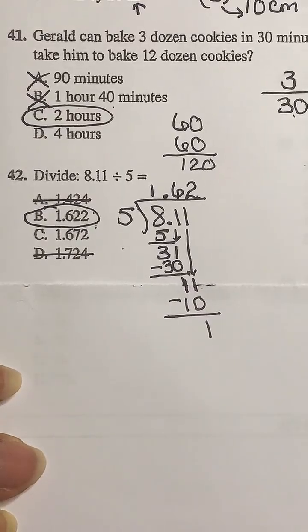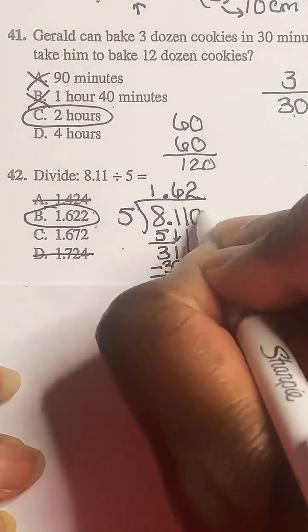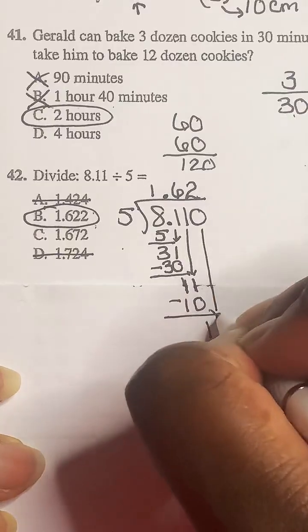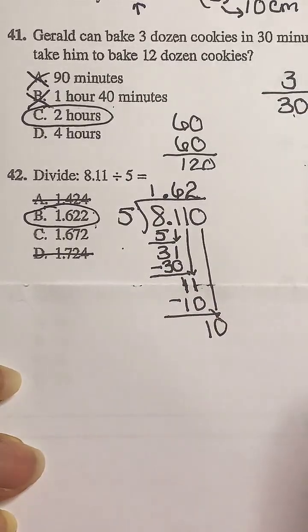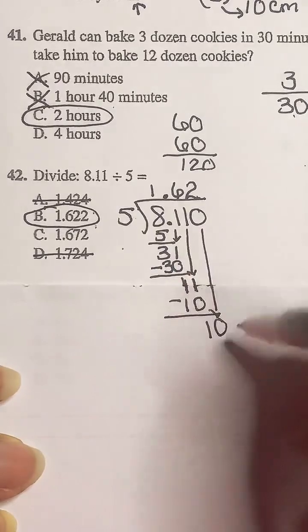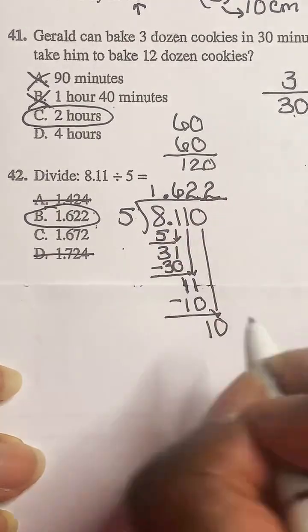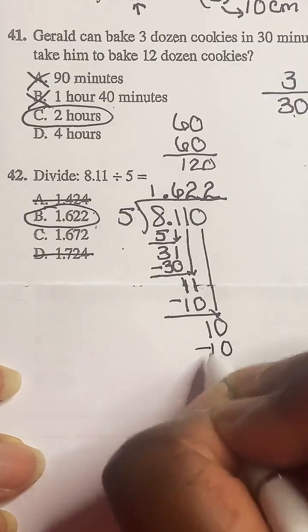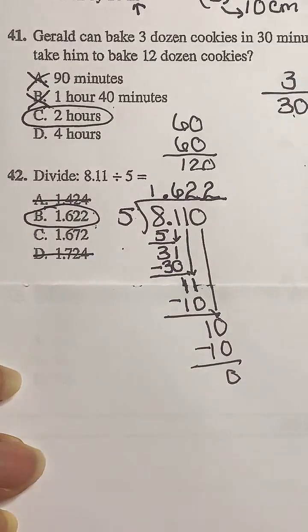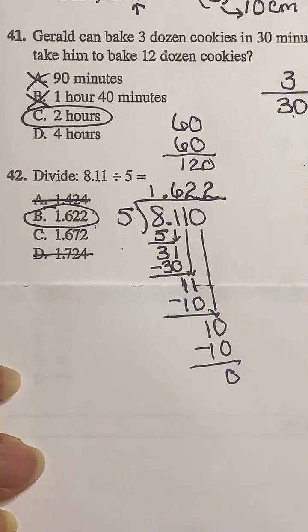Because even if I want to keep going, all right, let me add a 0, bring it on down. So how many 5s can go into 10? 2. So that'll make it 10. And that'll give me my 0. Okay.